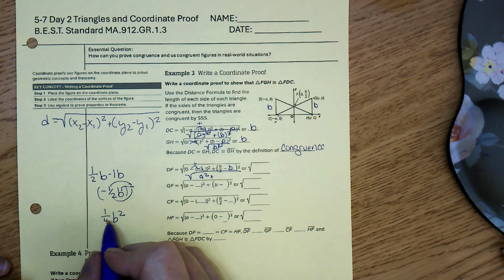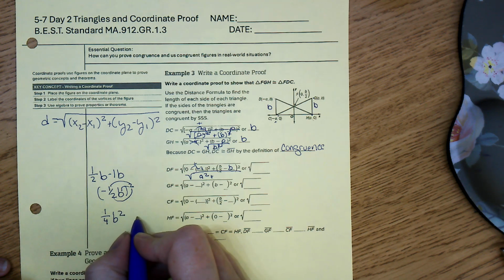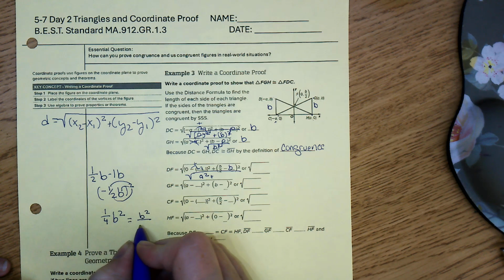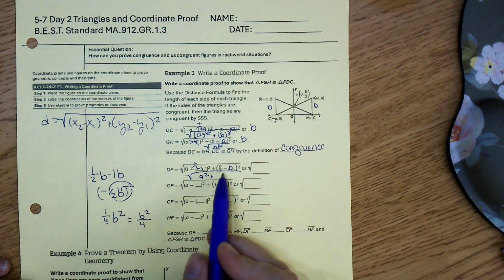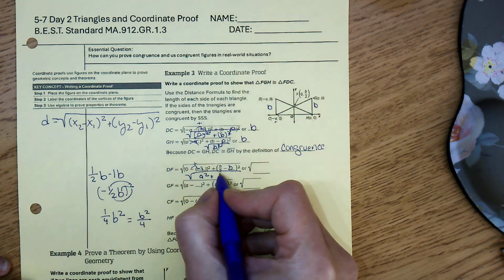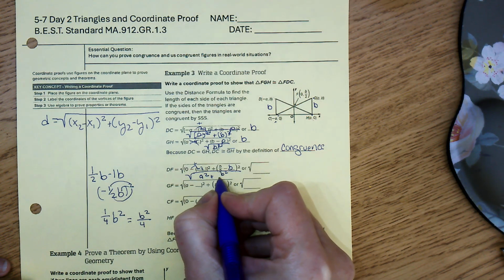We could put this back to b squared divided by 4, so you can go back and forth.